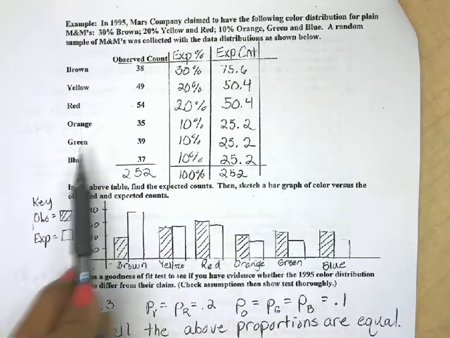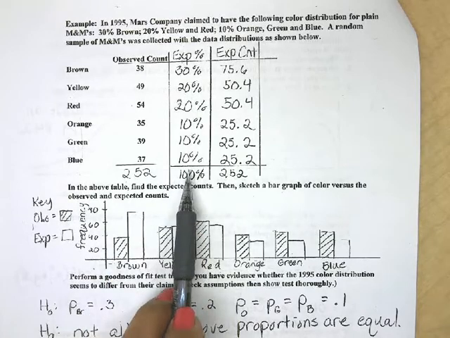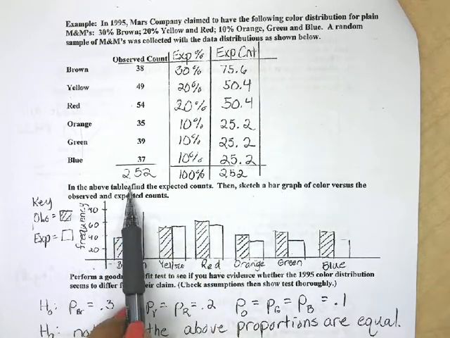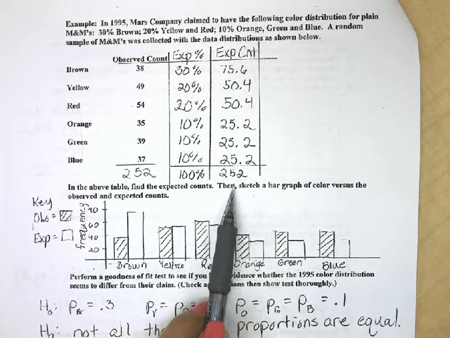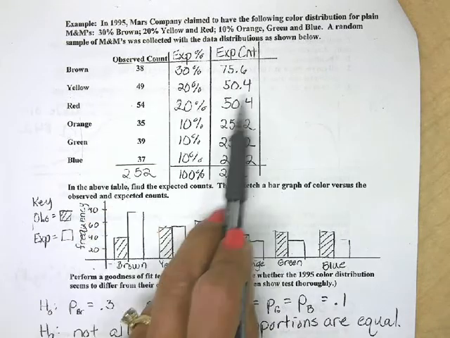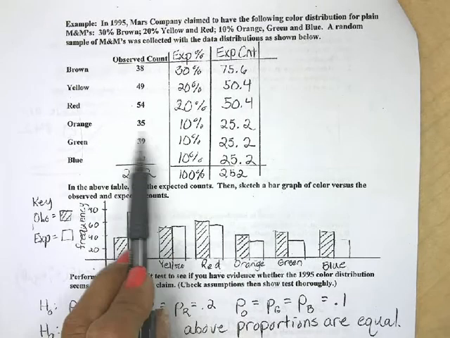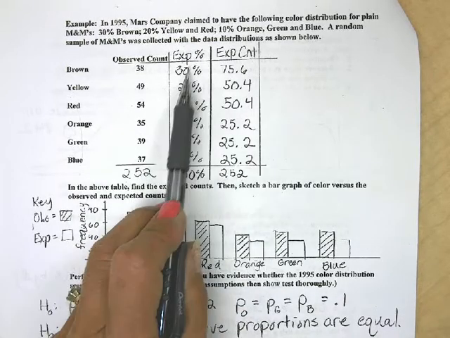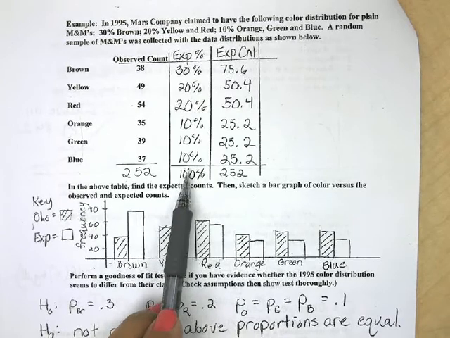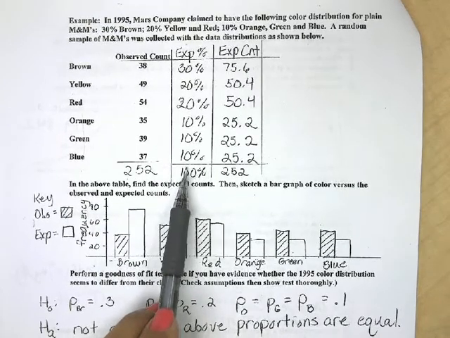Likewise, I went through the other categories and multiplied each of the percents times 252, and I got my expected count of how many M&Ms would be each of the different colors according to the distribution. And I can see that we don't have all of these matching up. And what chi-squared will do for us is help us decide whether this data seems to fit this proposed model that the candy company proposed back in 1995.